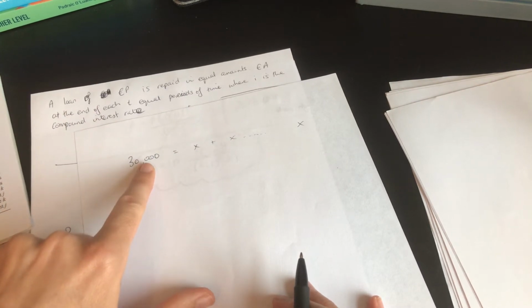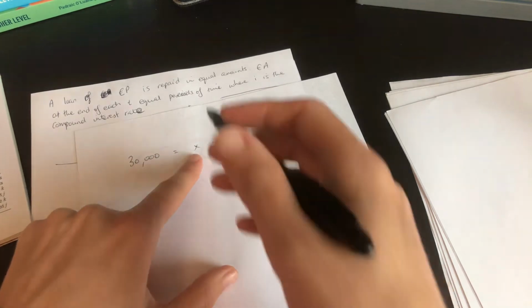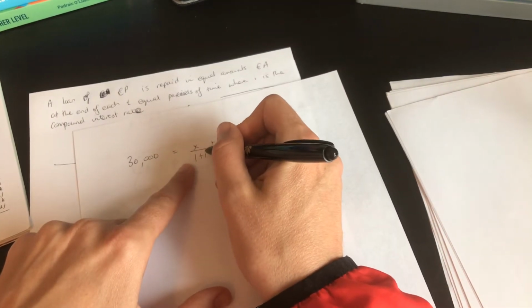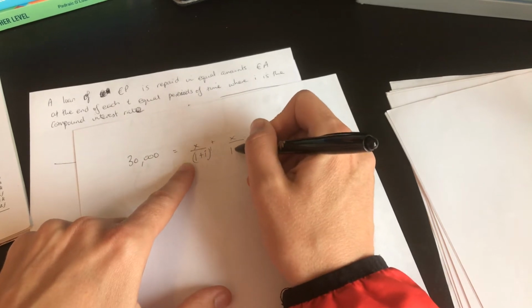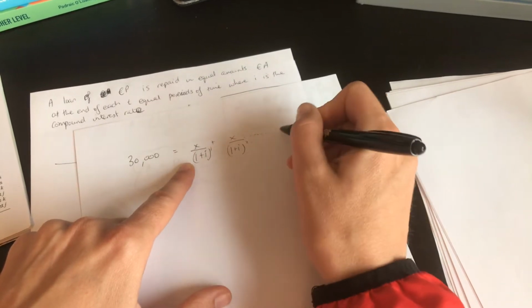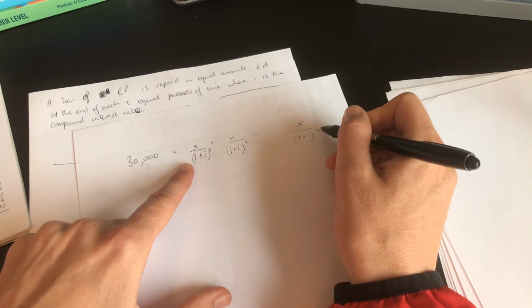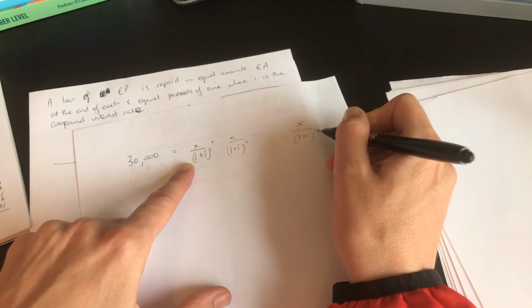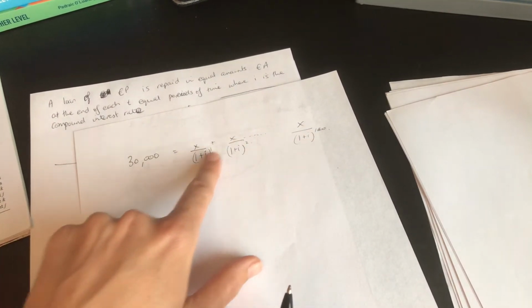The easiest time frame, I feel, is right now with this 30,000. This is 1 month into the future, whatever it is. This is 2 months into the future, and so on up until, let's say, 10 years into the future, which is 120 months.